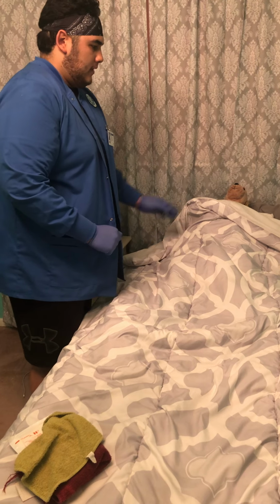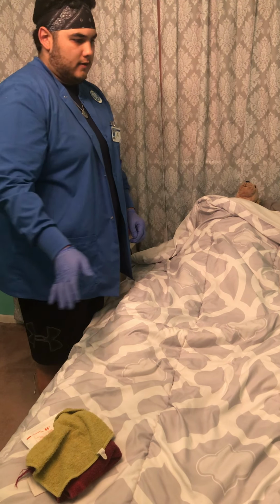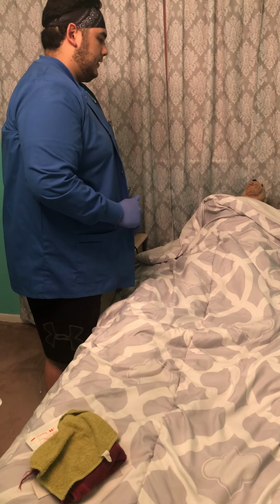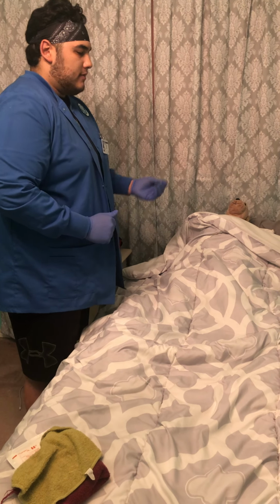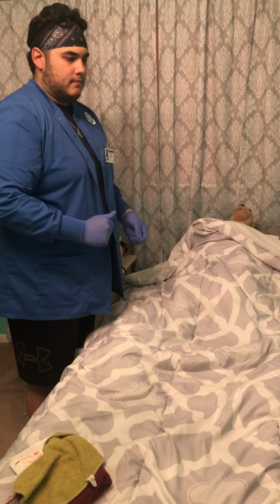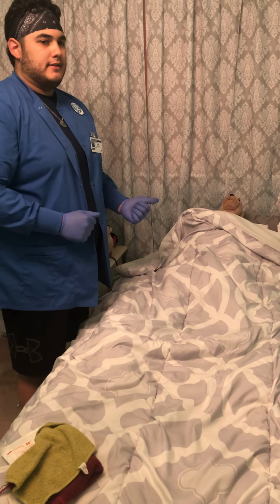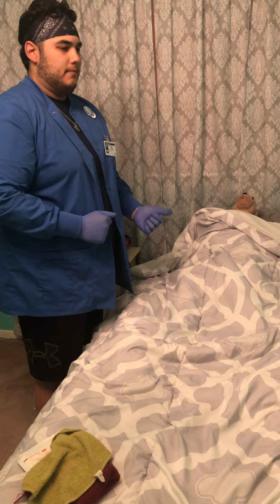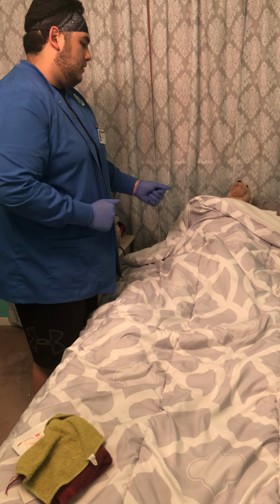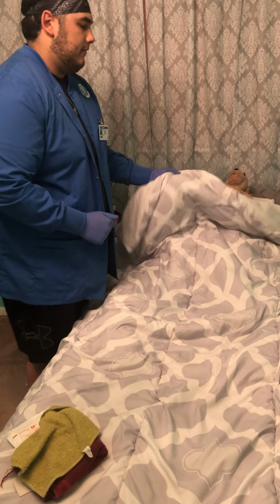And so, now that we've gathered the supplies, we want to go ahead and we're going to raise the bed into a comfortable working position, as well as the bedside table. And then we're going to put the patient into a dorsal recumbent position. So what we're going to do is we're going to lay her flat.